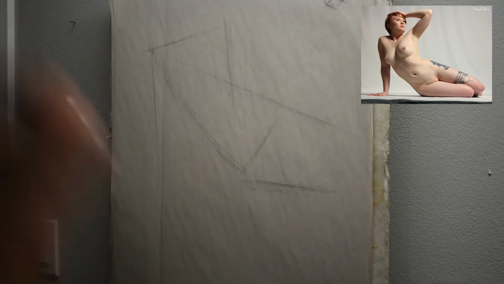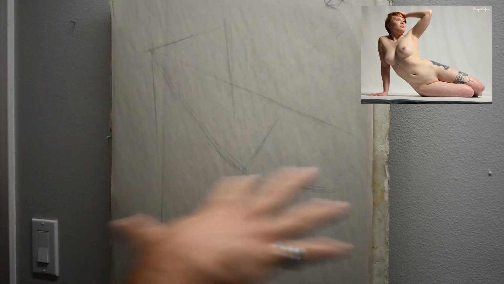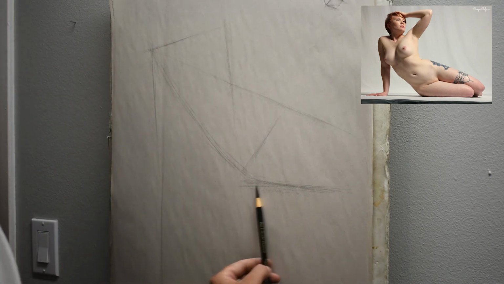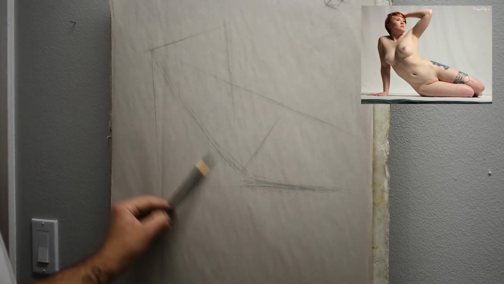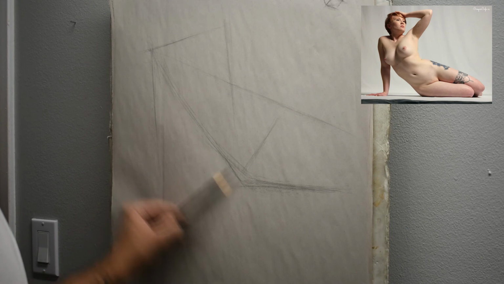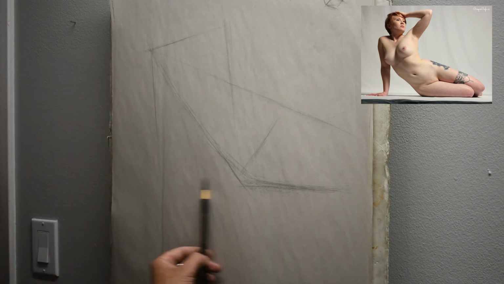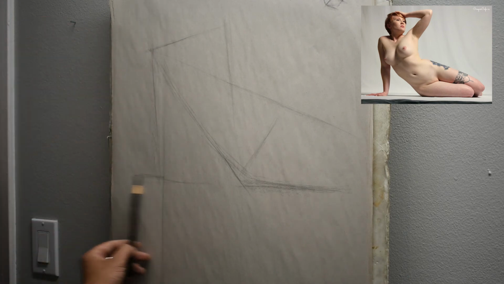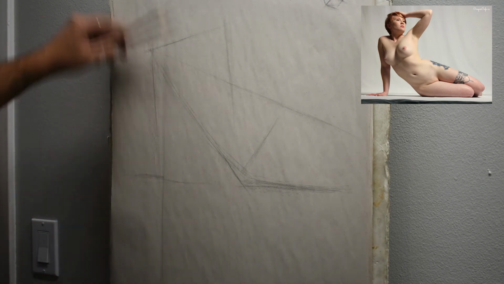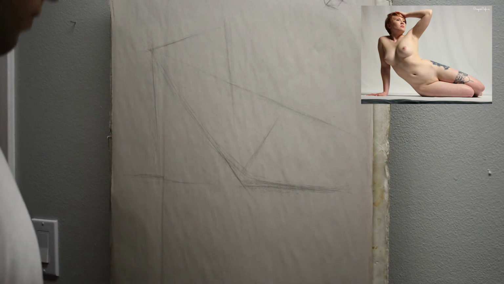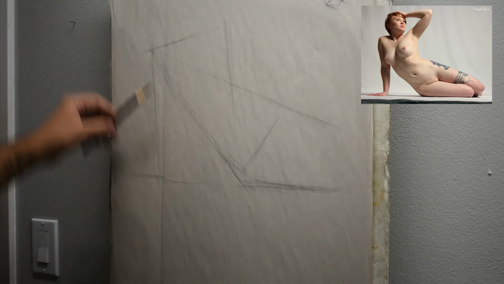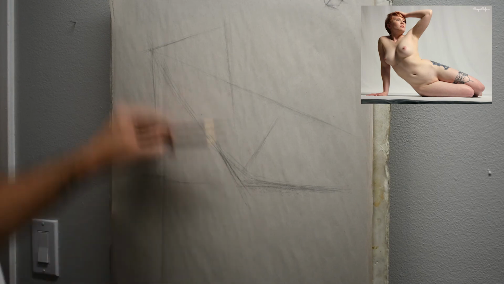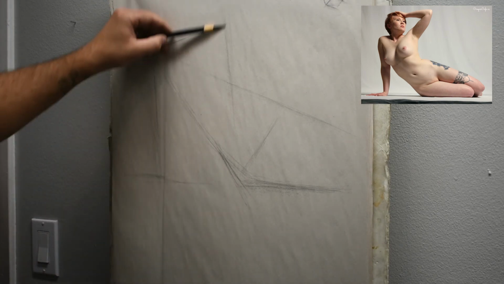Just to give me some sense of understanding the weight of the pose, I am going to put in here just the ground plane where the hips and legs interact, and then the same with where the hand is. And I have a little gesture of an arm here. Get a sense of where that arm is. Okay, so let's start with this.